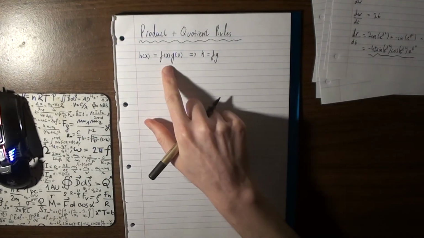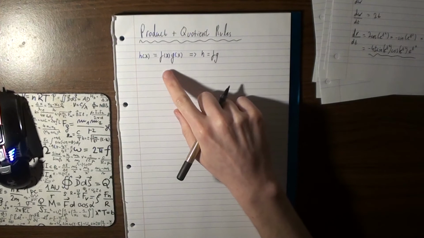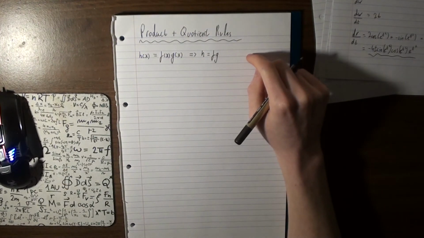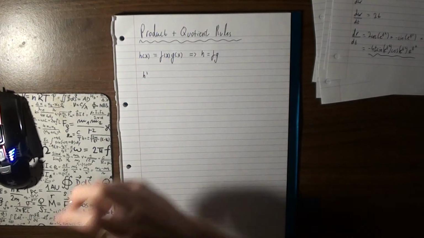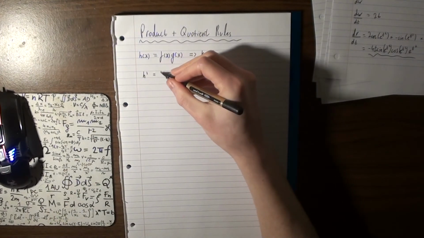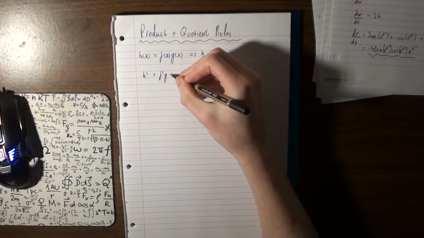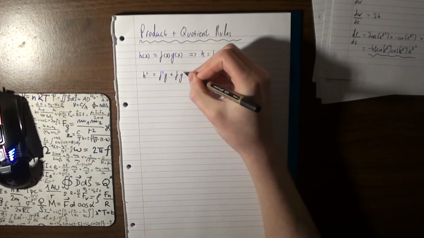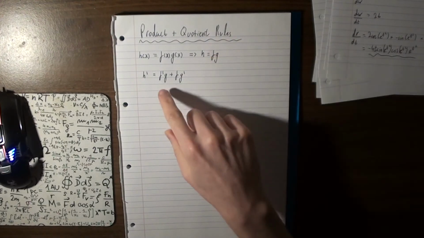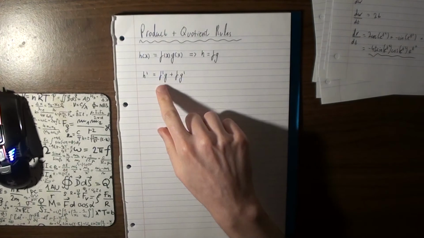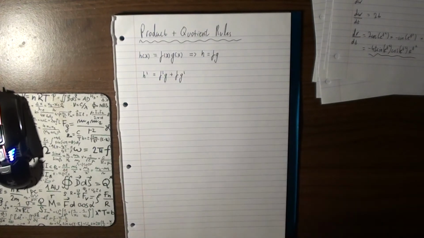So they can't be functions of each other, they have to be functions of only x. Then h dash is equal to f dash g plus f g dash. In other words, we're going to be using the original functions and the derivative of both original functions in combining this according to this template.